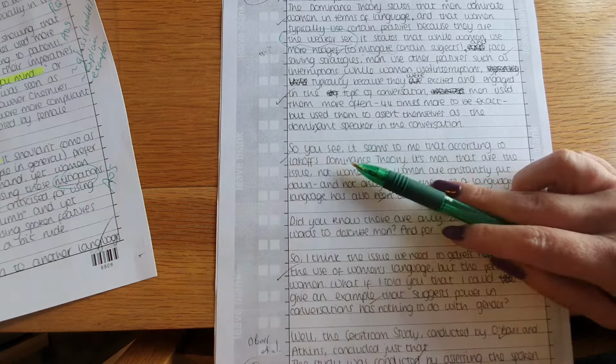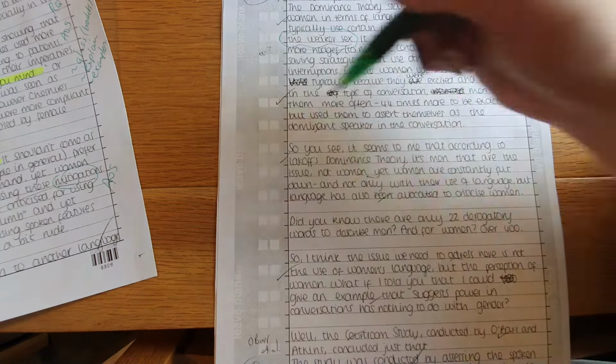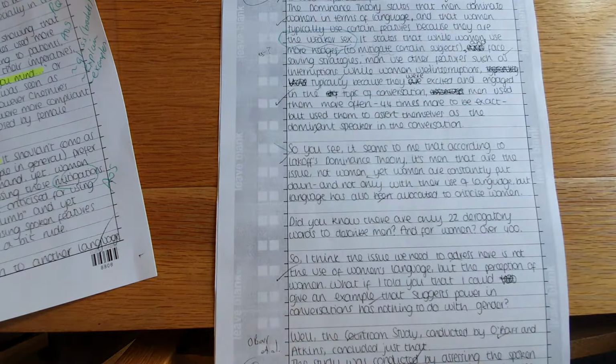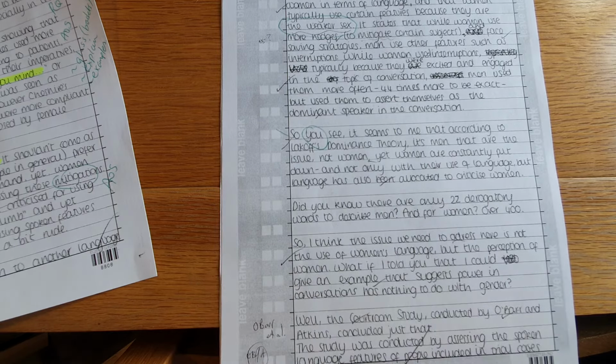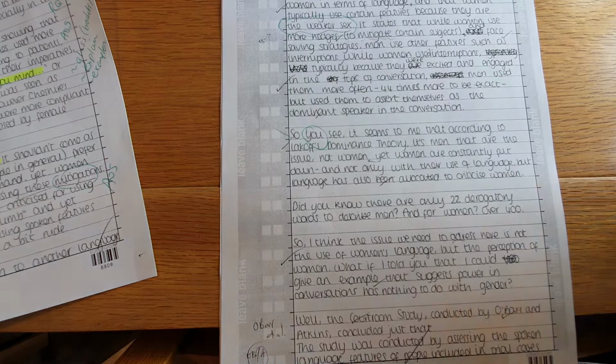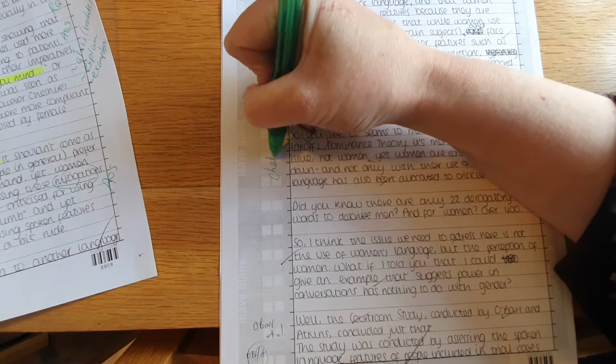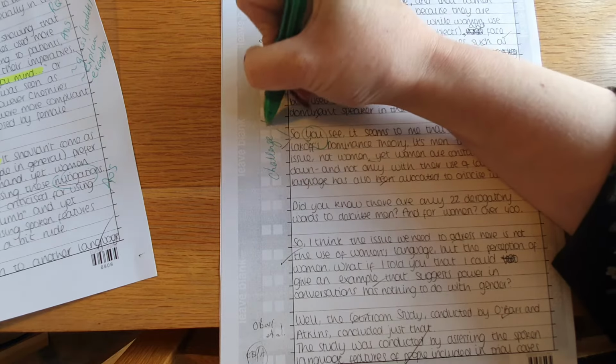So you see, it seems to me, so again we've got that topic shift, which is good, that use of that discourse marker. It seems to me, and again we've got that direct address, that according to Lakoff's dominance theory, it's men that are the issue, not women. Yet women are constantly put down, and not only with their use of language, but language has also been allocated to criticise women. So this is good. She's doing that challenge of the AO2.